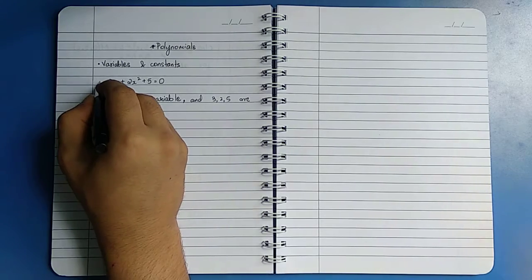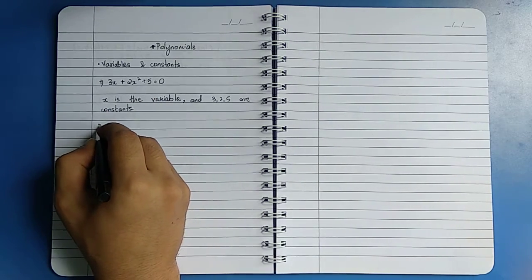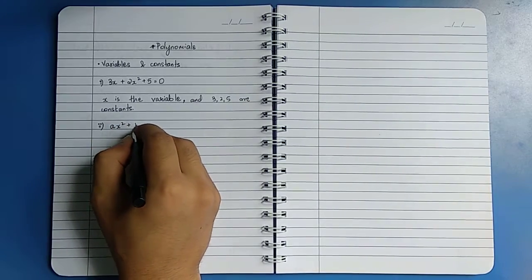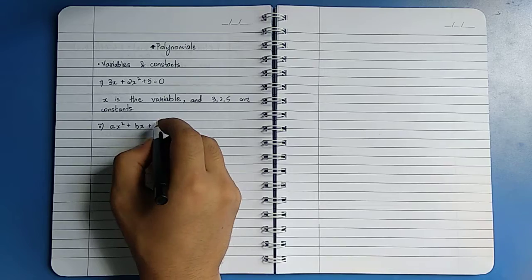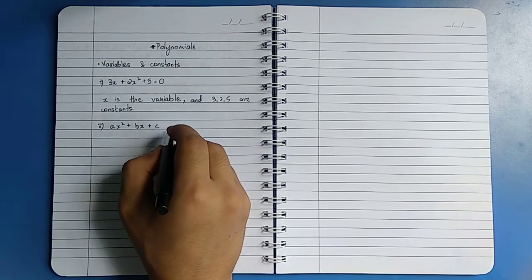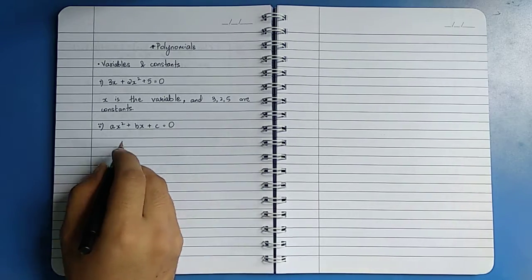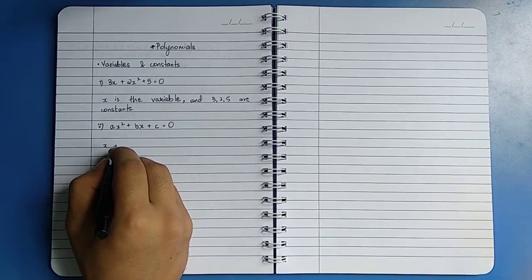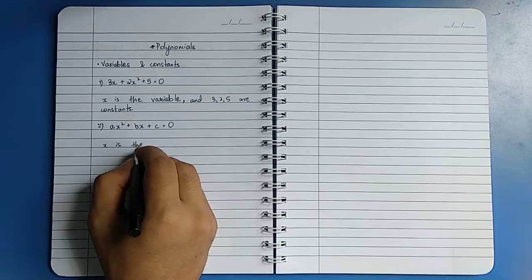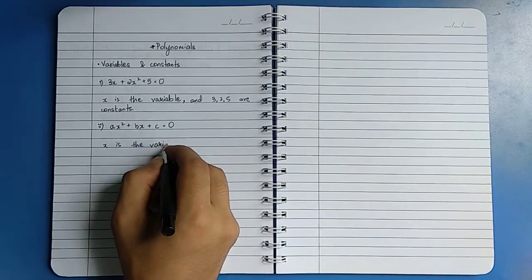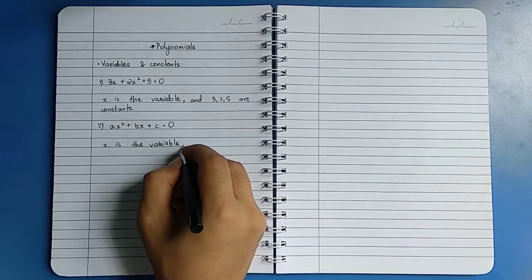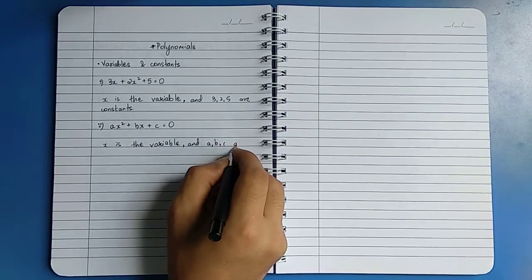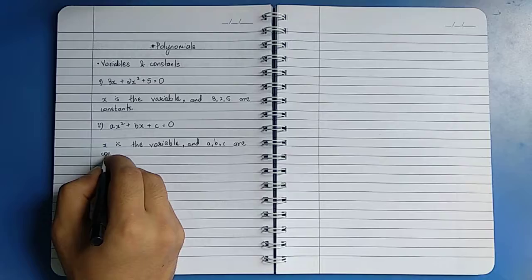Say another example, ax square plus bx plus c is equals to 0. So again here, though a is unknown, x is the variable and a, b, c are constants.